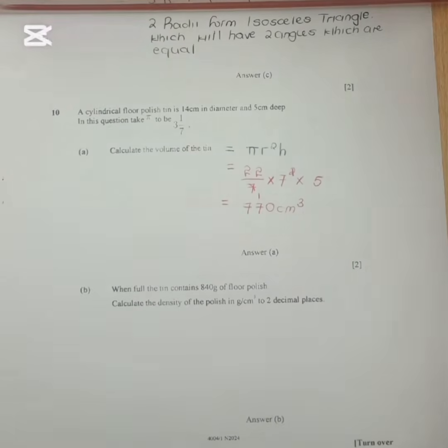And then part B, when full, the tin contains 840 grams of floor polish. Calculate the density of the polish in grams per cubic centimeter to 2 decimal places. So you need to know the formula for calculating density. Density is equal to mass over volume.